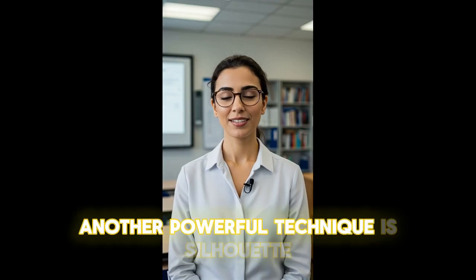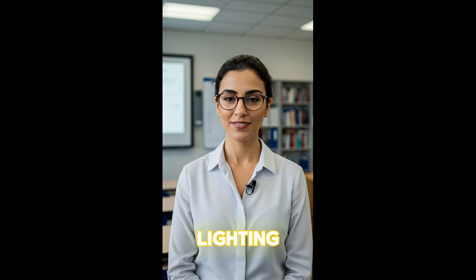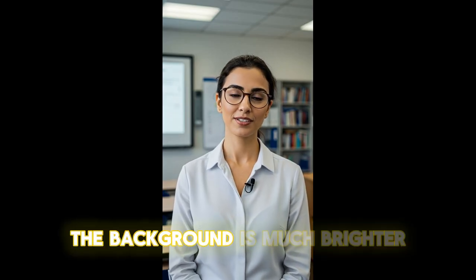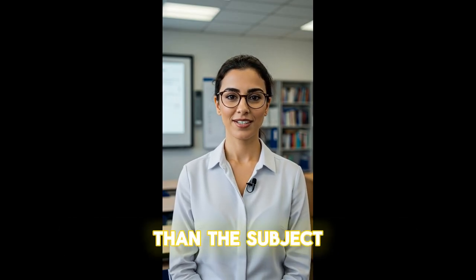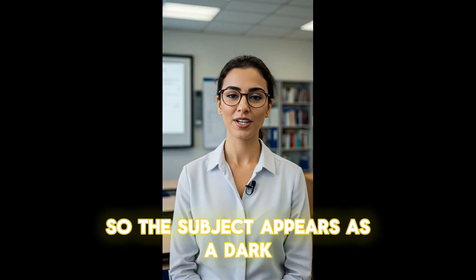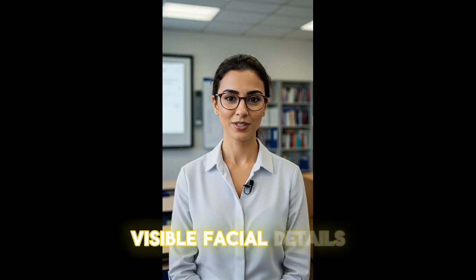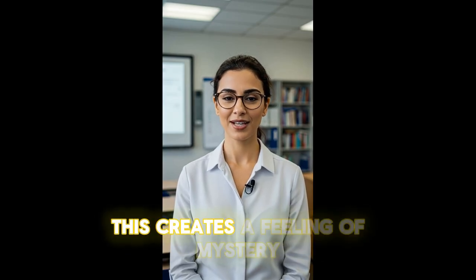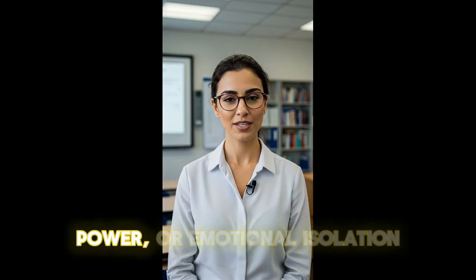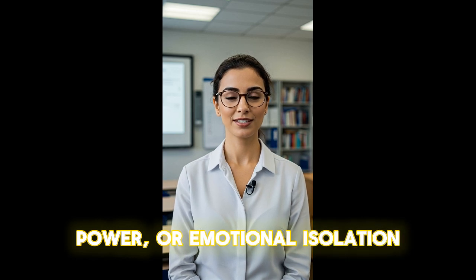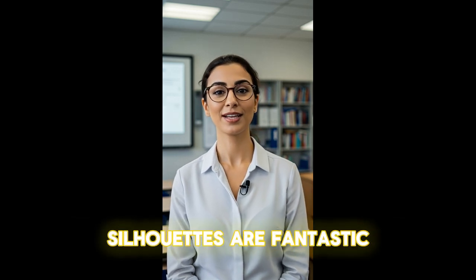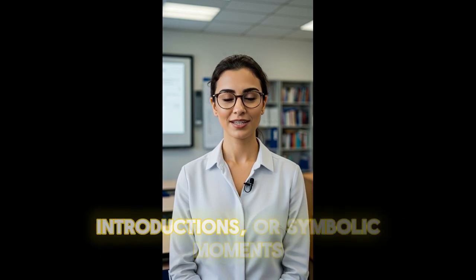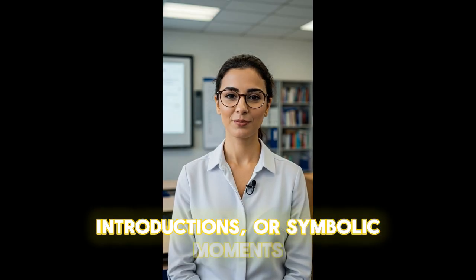Another powerful technique is silhouette lighting. In this style, the background is much brighter than the subject, so the subject appears as a dark outline with no visible facial details. This creates a feeling of mystery, power, or emotional isolation. Silhouettes are fantastic for dramatic reveals, introductions, or symbolic moments.